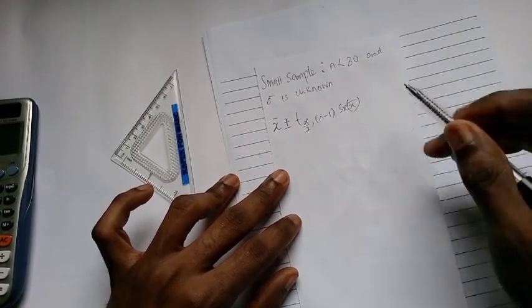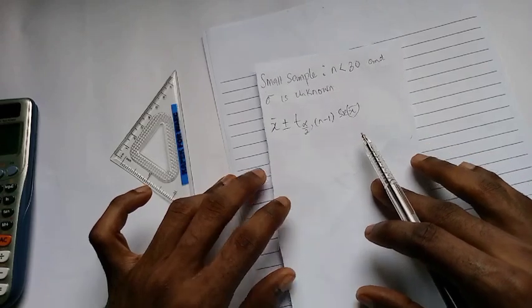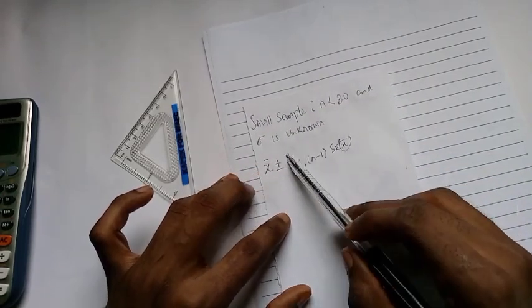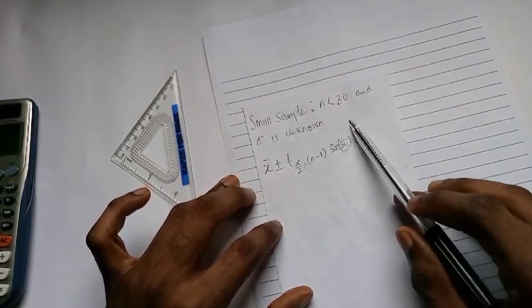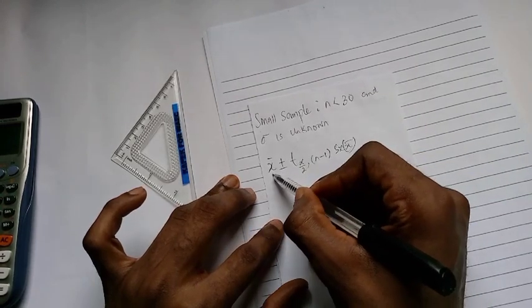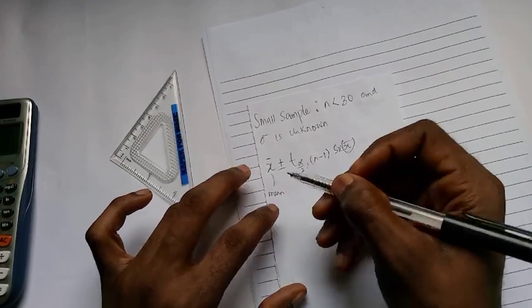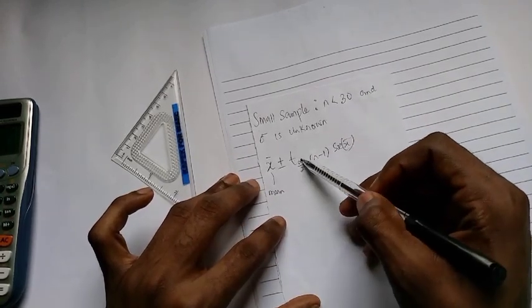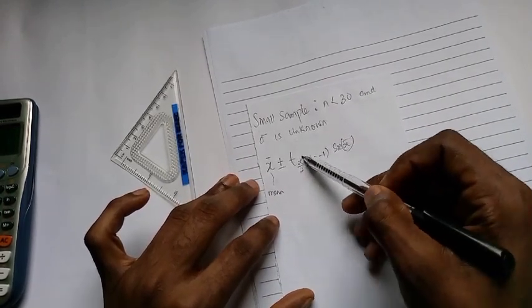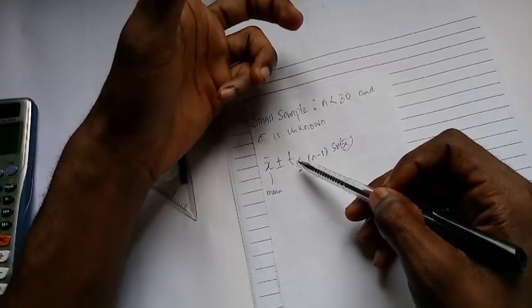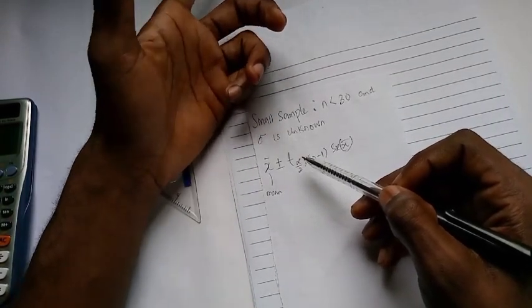Okay, so this is how to determine your small sample confidence interval, where bar x is our mean. And this t alpha over 2 is gotten from our statistics table.